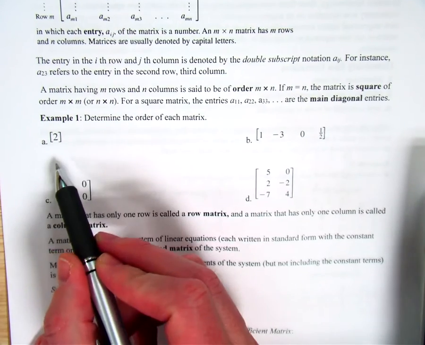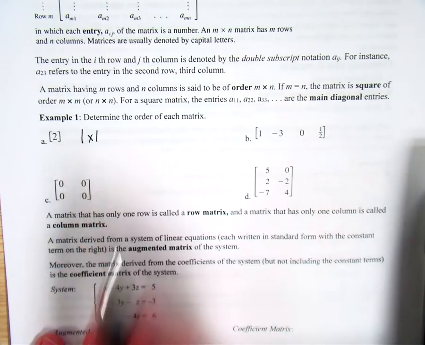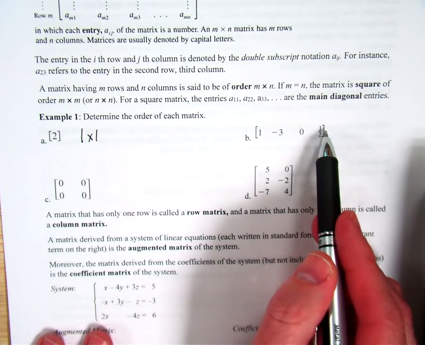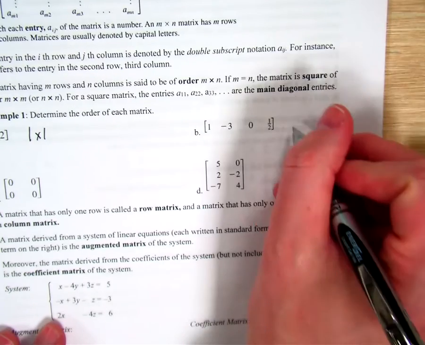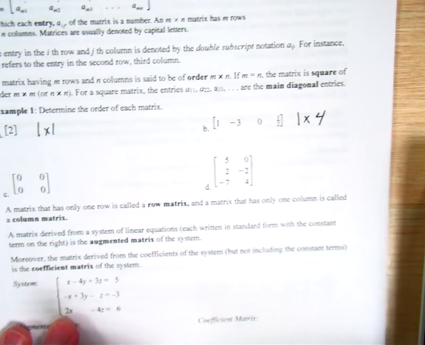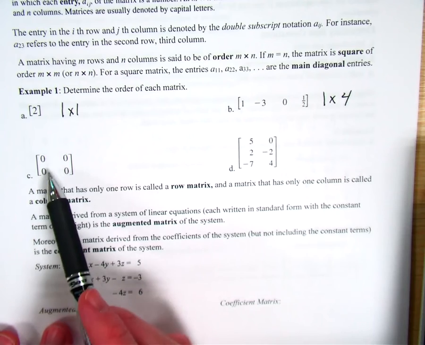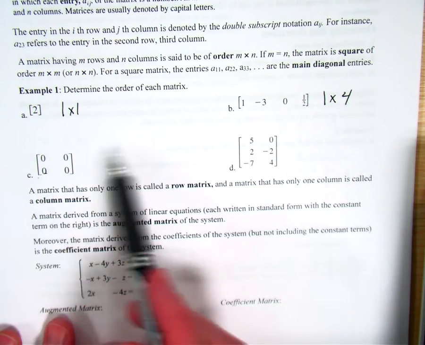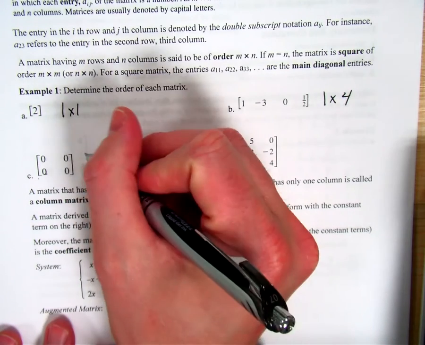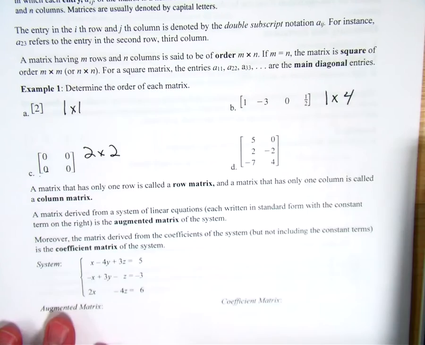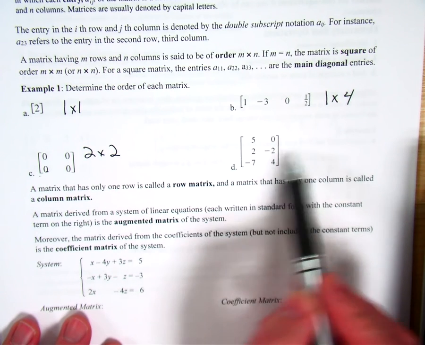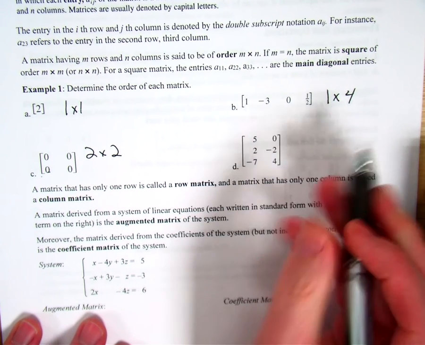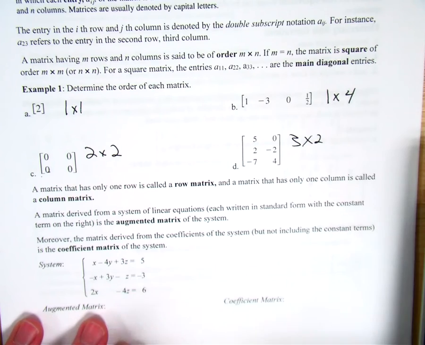Take a look here. What do we have? This is just a 1 by 1. This one has 1 row, 4 columns. It's a 1 by 4. It's an empty matrix, but it's still there. 2 rows, 2 columns. It's a square matrix. That's a 2 by 2. And our last one we're looking at real quick: 3 rows, 2 columns. It's a 3 by 2.